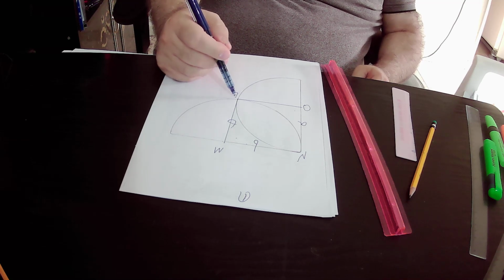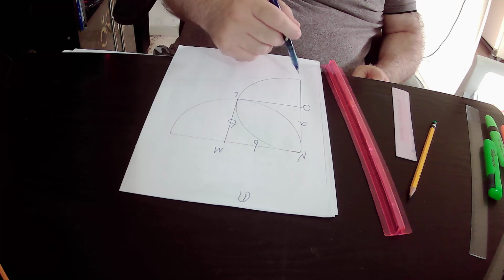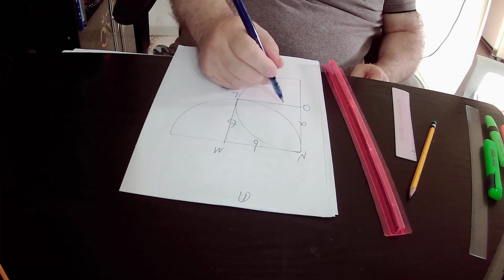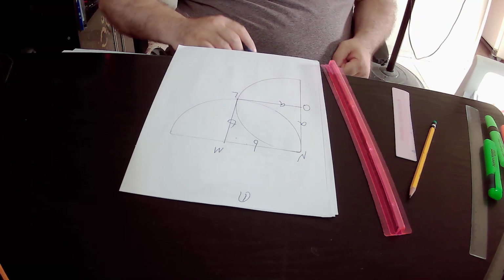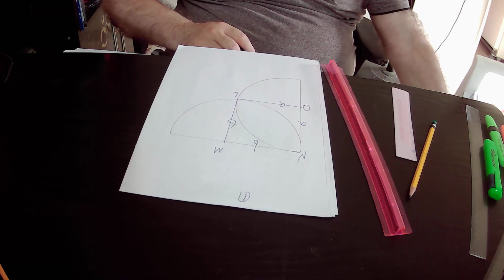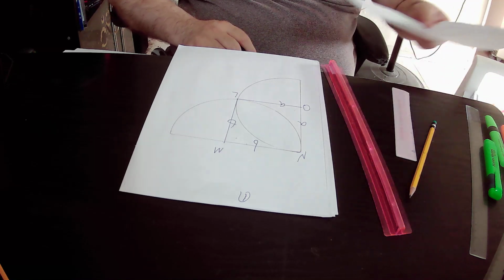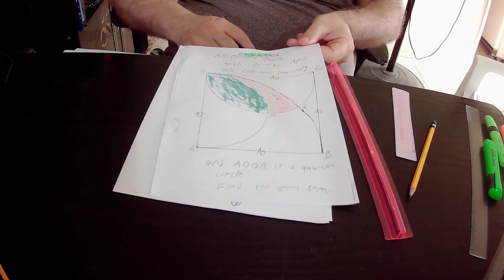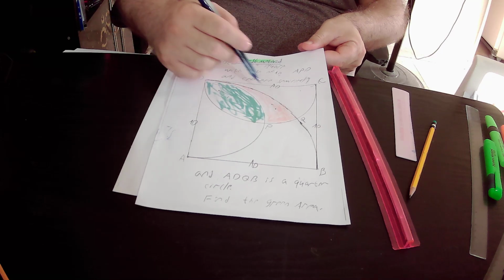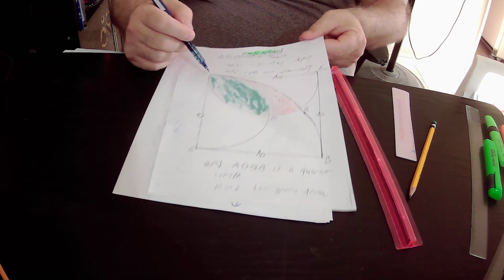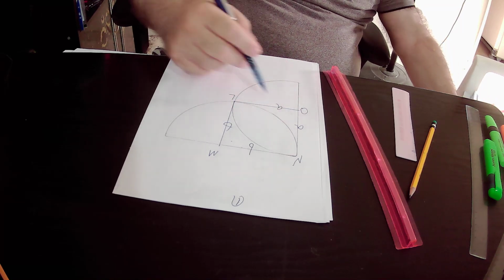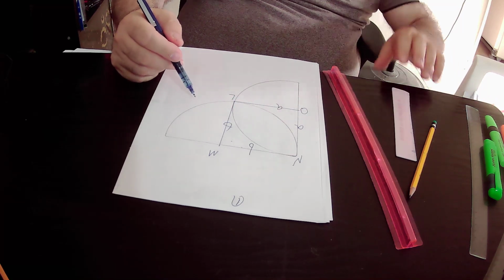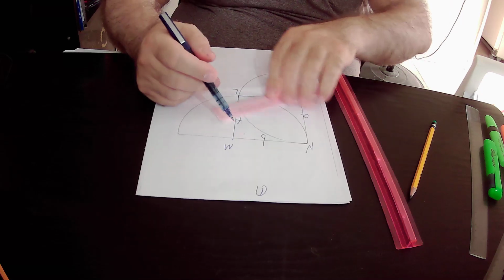Point L is a point on this semicircle itself, that is to say OL is the radius of this semicircle, that is equal to A units according to our definition. As I've already mentioned, in the original drawing the two semicircles are perpendicular to each other, so this angle equals 90 degrees.